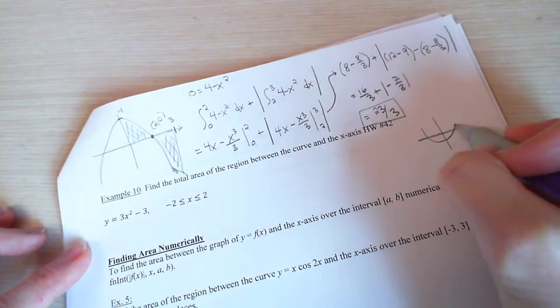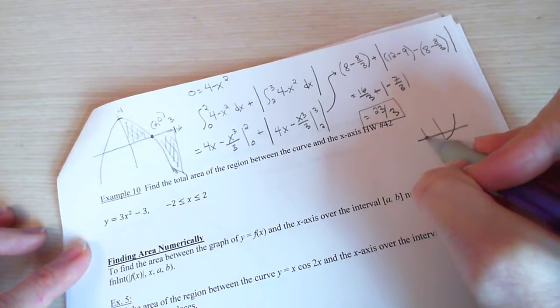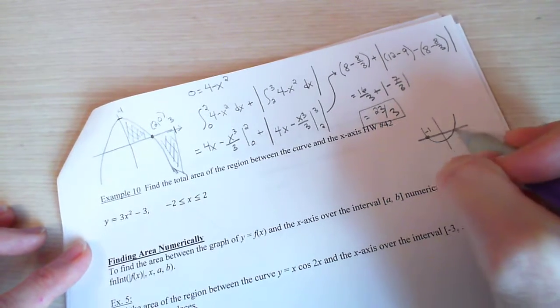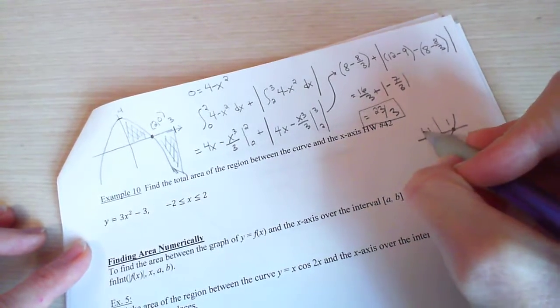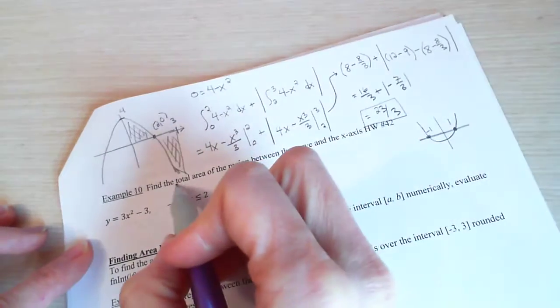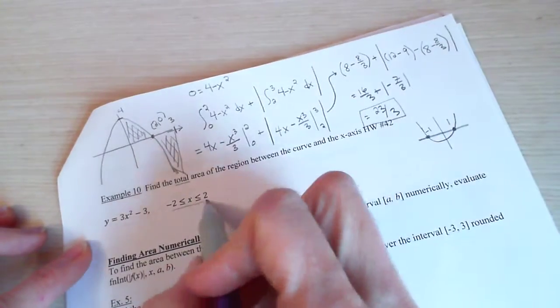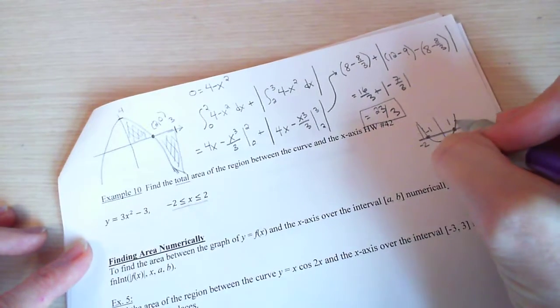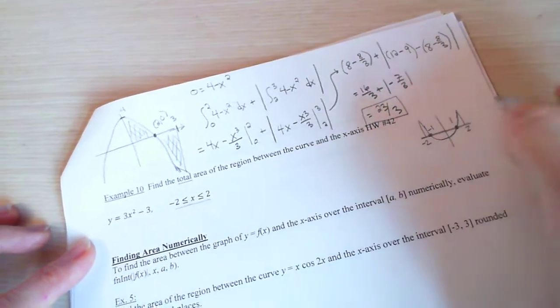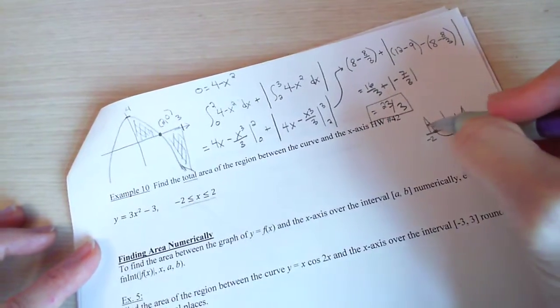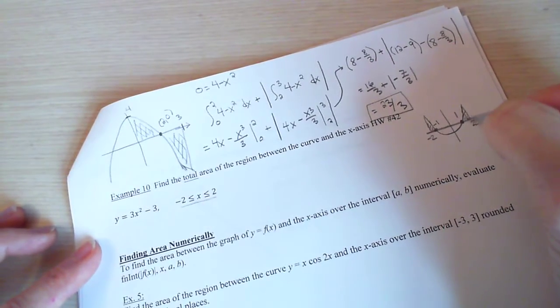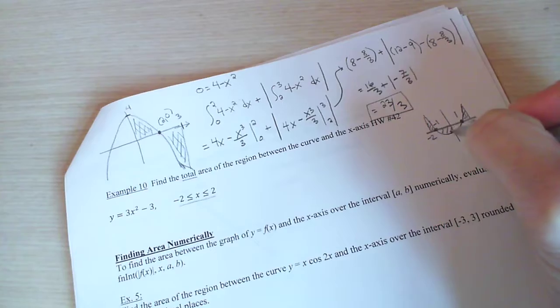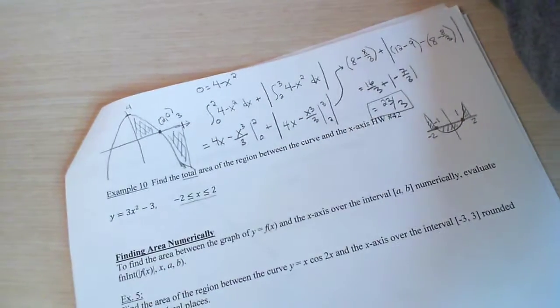And upward facing parabola. The x-intercepts for this one are negative 1 and 1. But they're asking me to find the total area between negative 2 and 2. So here's negative 2, here's 2, and so my area above the x-axis is here, and below is here.